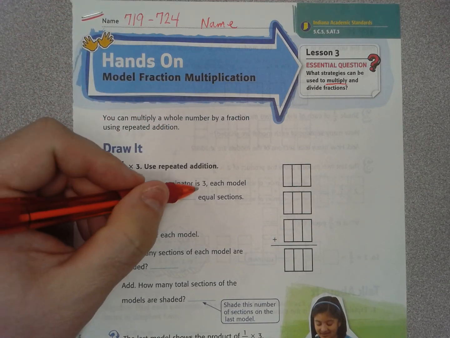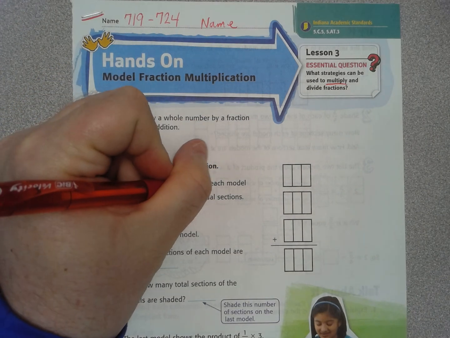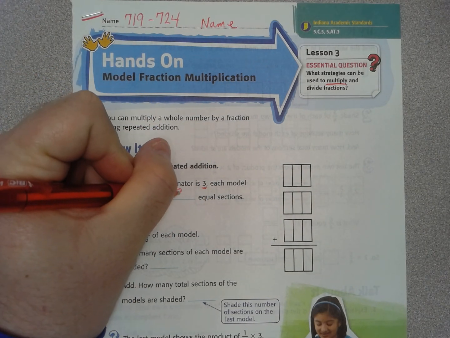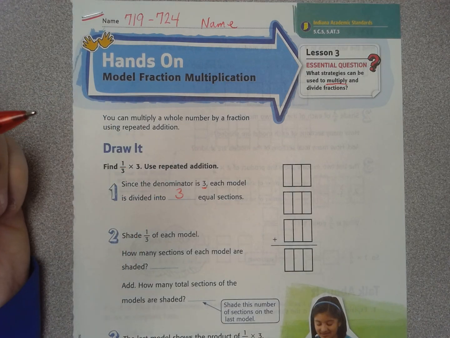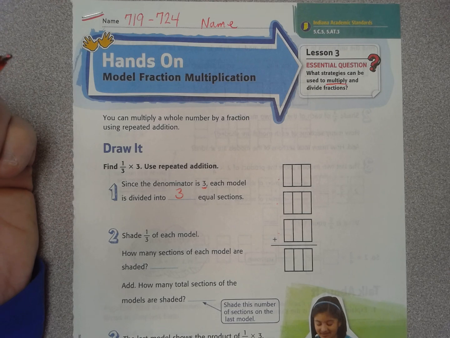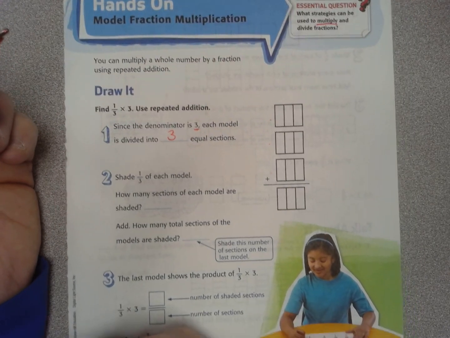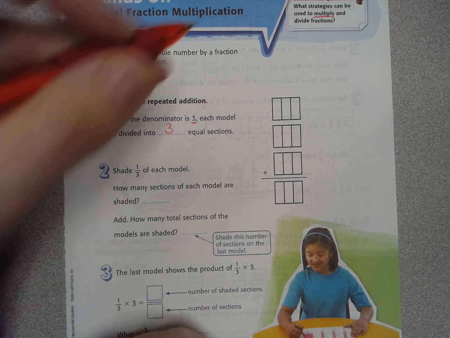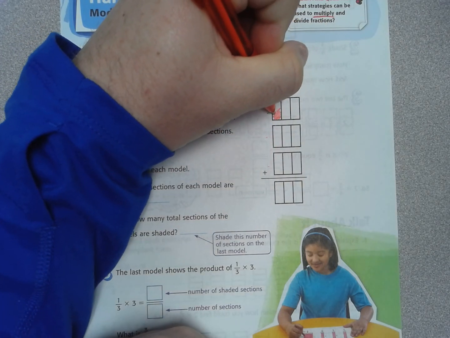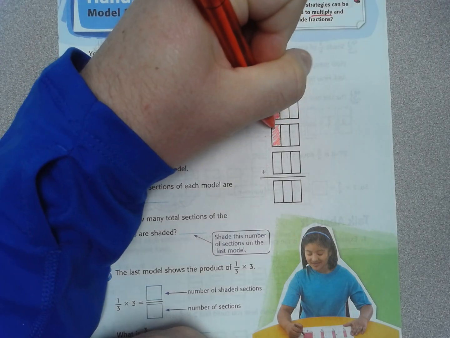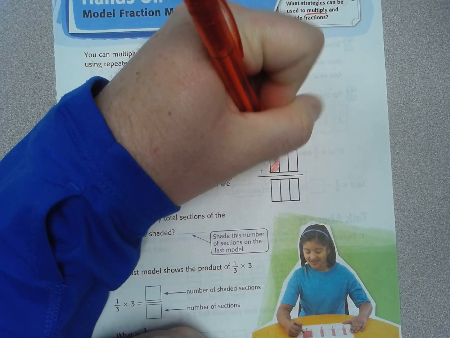So since the denominator is 3, each model is divided into 3 equal sections. So we have model 1, 2, and 3. Okay, we put them into 3. Now, it says shade 1/3 of each model. So we're going to shade in, that's 1 out of the 3, right? That's 1 out of the 3, right? And that's 1 out of the 3.